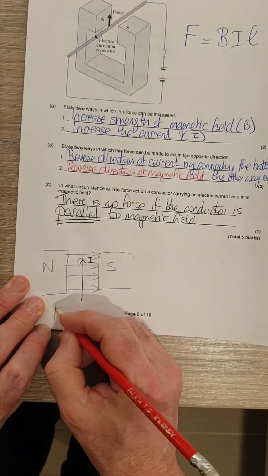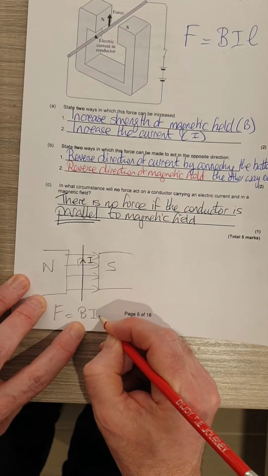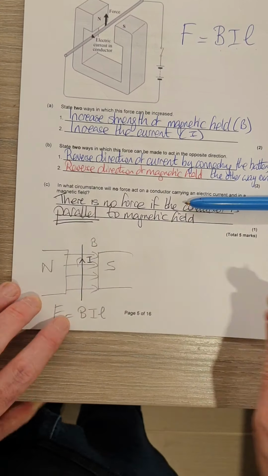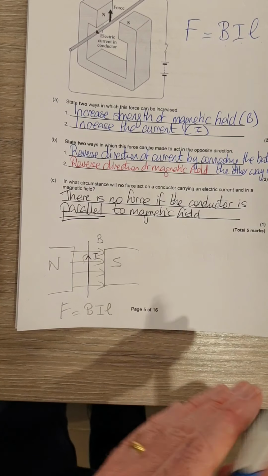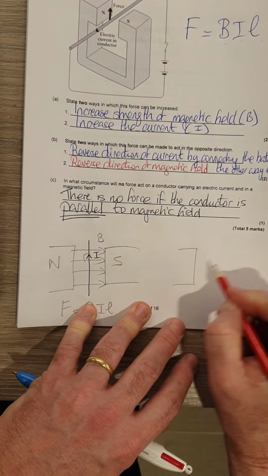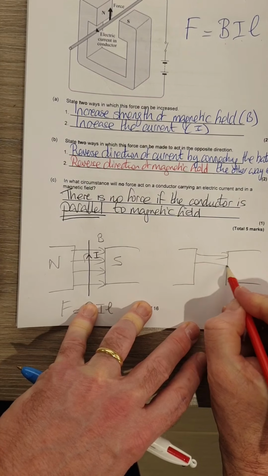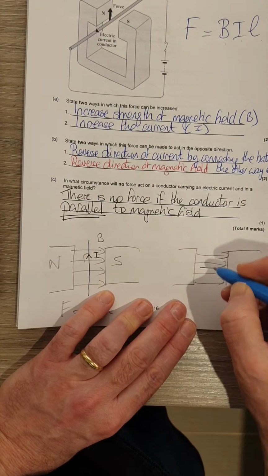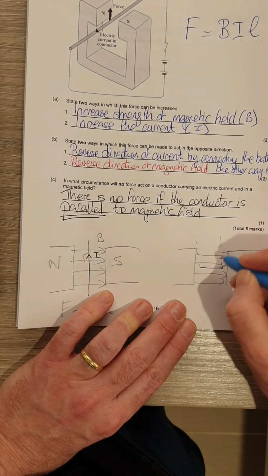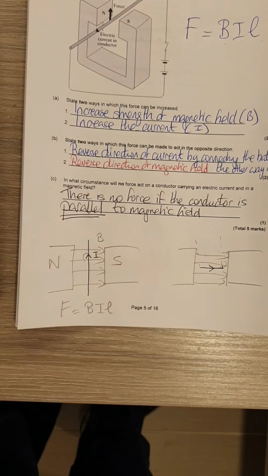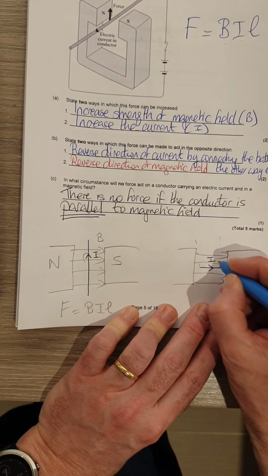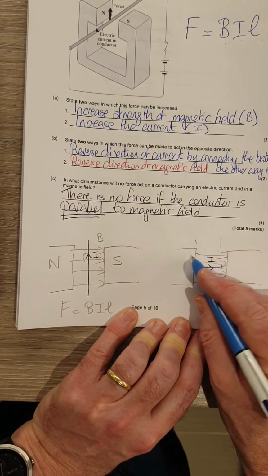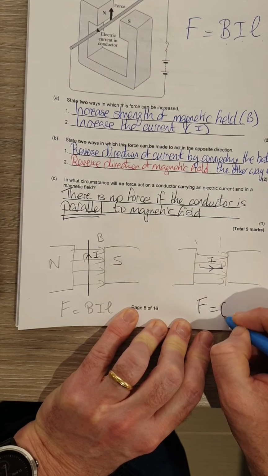Here the force is equal to B-I-L. Okay, so the strength of the magnetic field is B, current is I, L is the length. However, if I had my magnetic field is like this and my wire is in this direction, so for example it's a sort of a loop of wire, and I've put it in like this and the current is in this direction, here the conductor is parallel to the magnetic field line, so the force is 0.